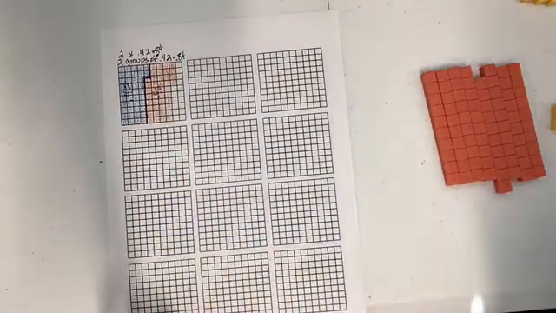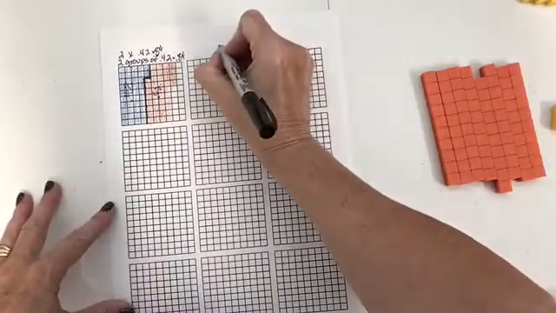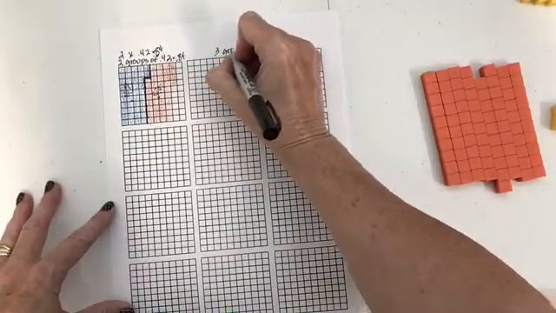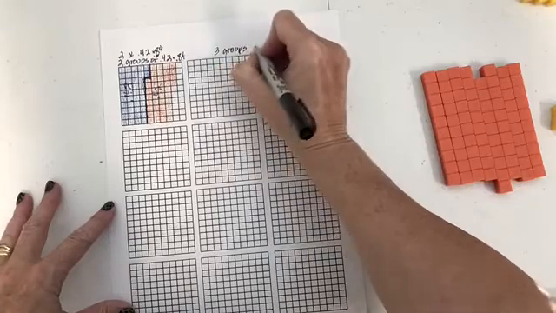So let's look at the next one. For the next one, we are going to do 3 groups of 5/10.